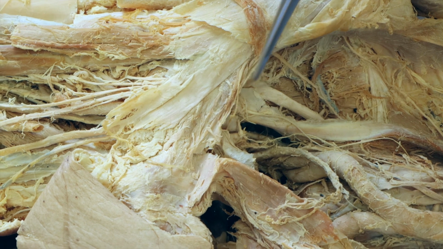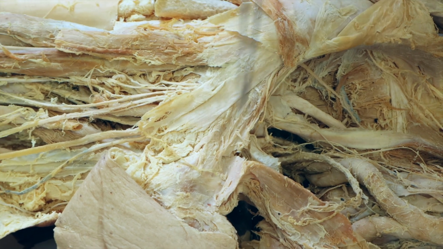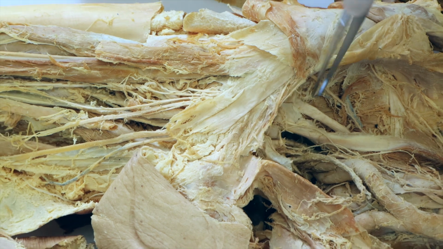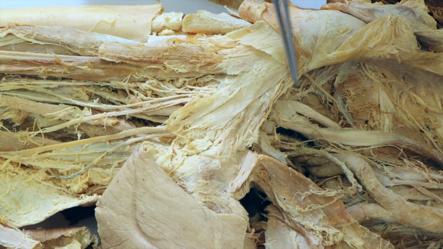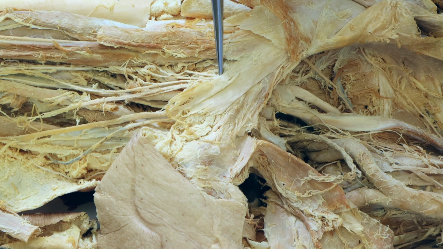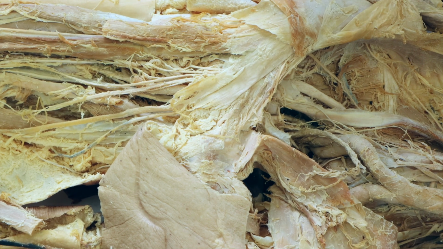Then the femoral nerve goes under the inguinal ligament. We said that here is the inguinal ligament. It goes under the inguinal ligament and enters the muscular compartment.